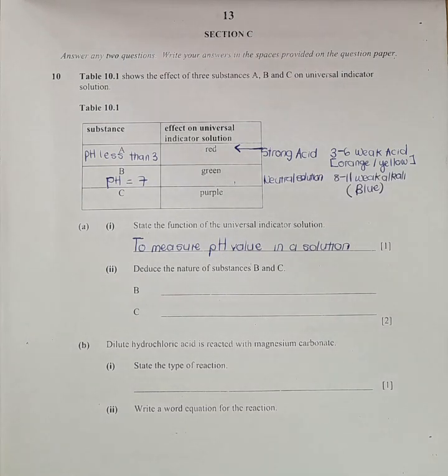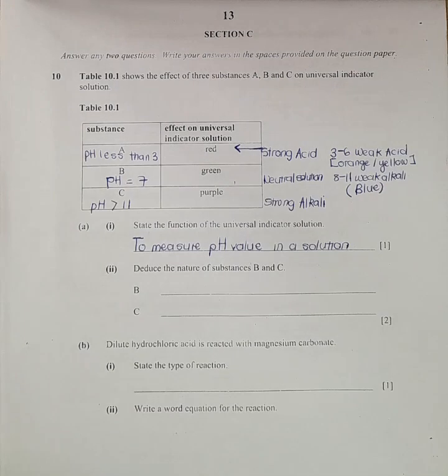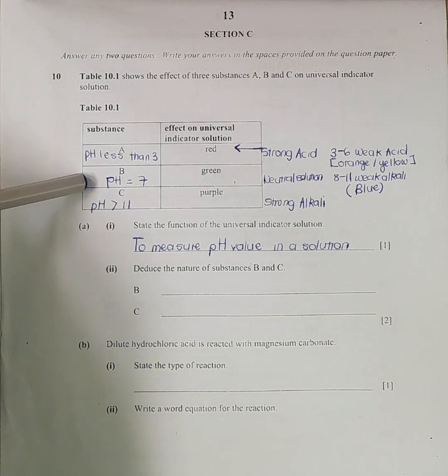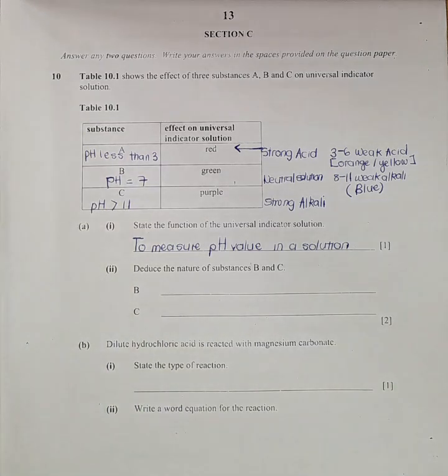If the solution is pH which is greater than 11, it is described as a strong alkali, and then the universal indicator is going to be purple in strong alkali. It is now easier to answer our question, which is requiring us to deduce the nature of substances B and C. So B is neutral, while C is a strong alkali.